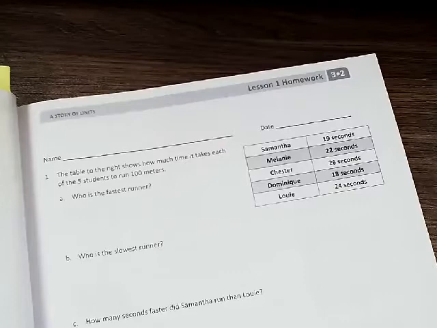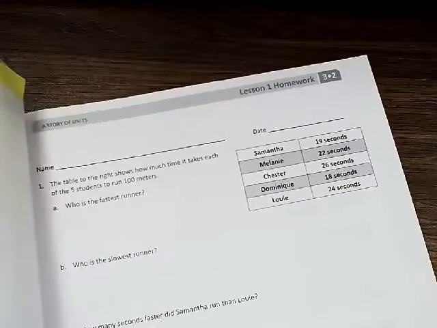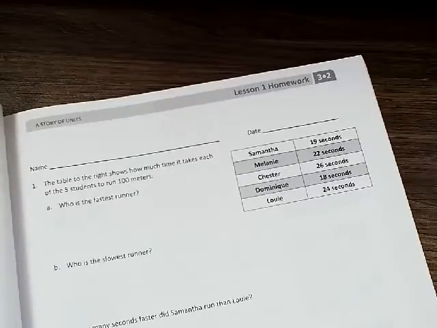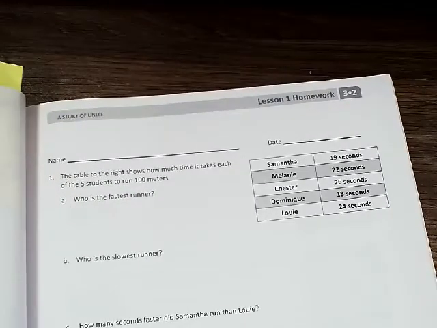Hello. We are starting our new unit talking about measurement first. And the first measurement we're talking about is time. I hope you watched the short video already that gives us all the different ways we can measure time. You're going to go ahead and complete Lesson 1 homework. This is for Module 2, so we're starting back at Lesson 1.